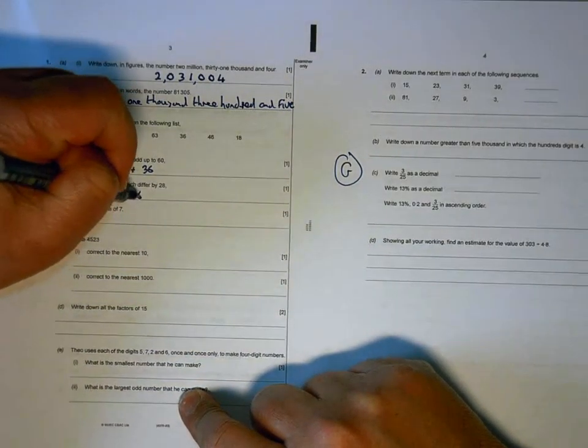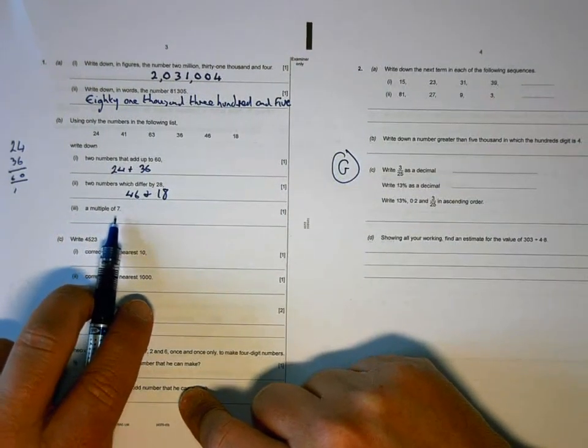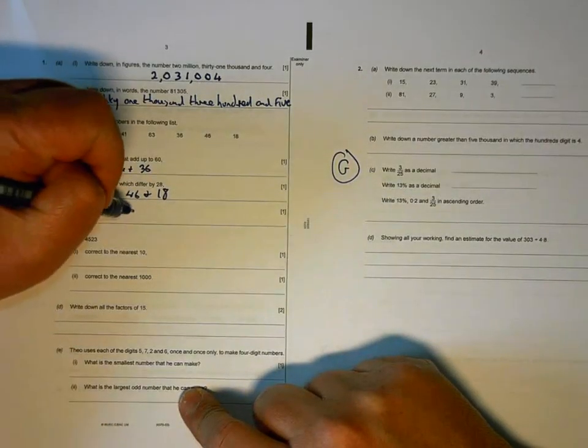So 46 and 18. And a multiple of 7, you've got to go through your 7 times table, and you will get 7 nines is 63.